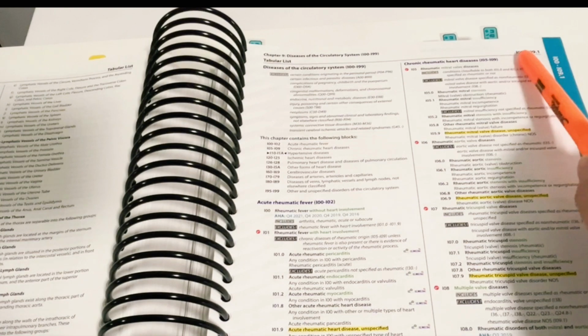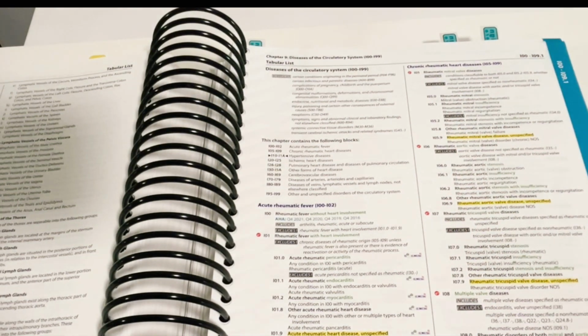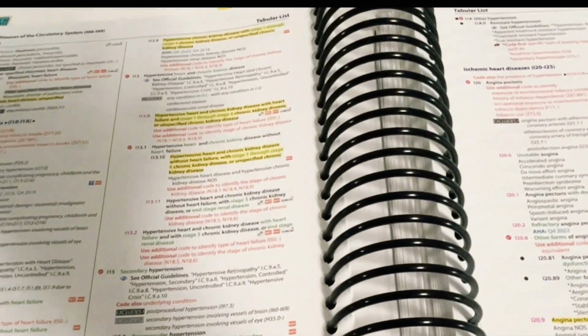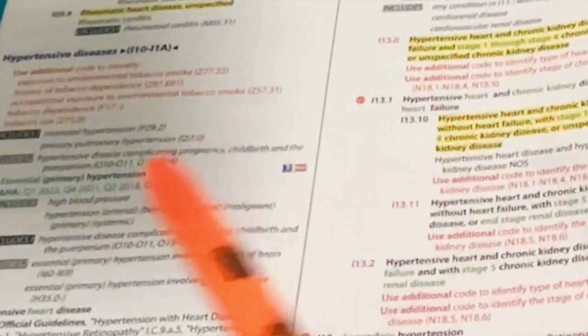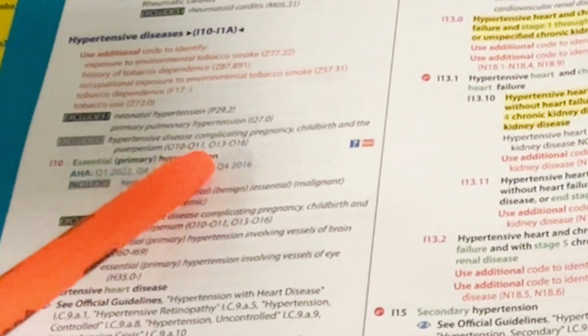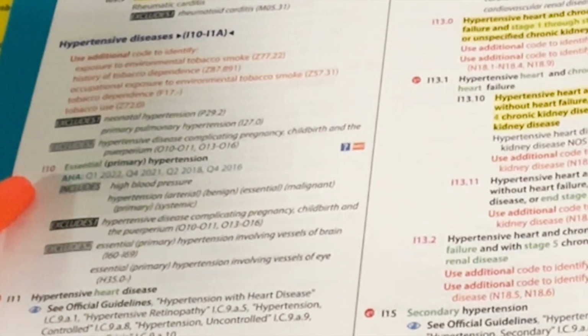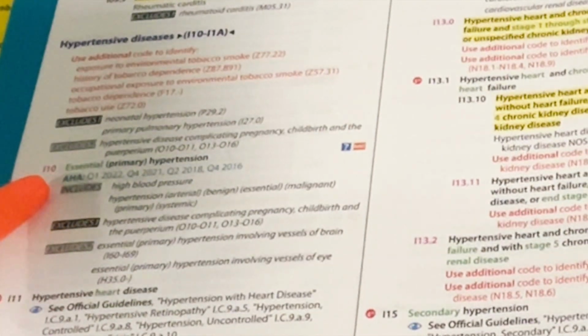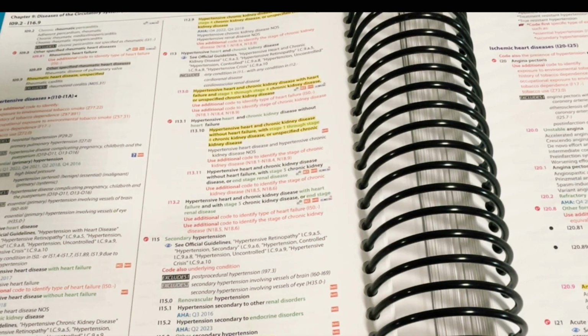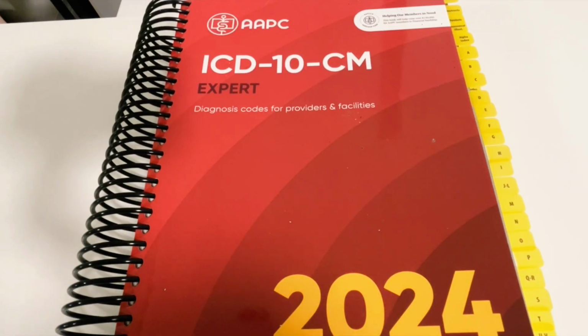Okay, we have I00 to I09.1. So our code is I-10. Let's move one more page. And here we go. Let's do a close-up. Okay, do you see it here? We have I-10, essential primary hypertension. And that is our final code, I-10. You start your search from the alphabetic index, confirm it in the tabular list, and your final code is I-10.